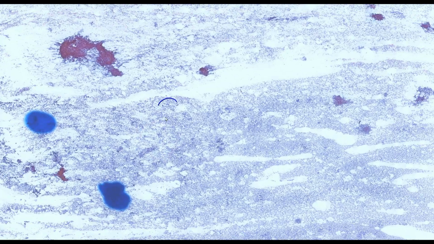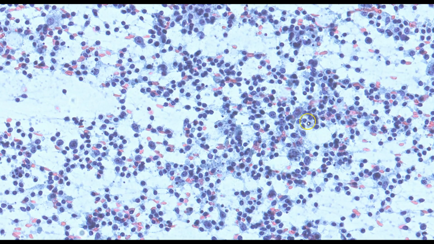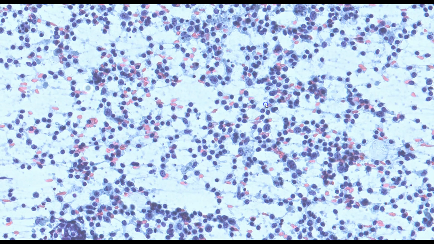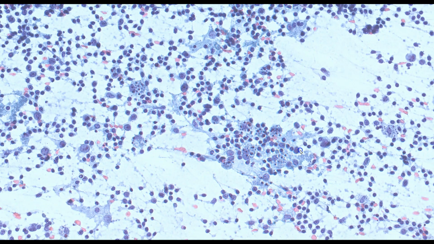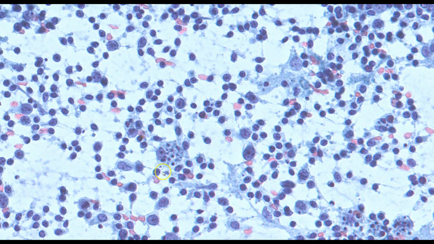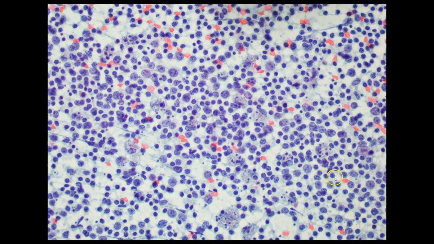Here is the alcohol fixed smear from the same case, and again we can see these dispersed lymphocytes, and in the alcohol fixed smear, the appearance is somewhat more reassuring because it appears that there are predominantly small lymphocytes admixed with medium-sized and larger lymphoid cells. And in this area, we can see very striking crescentic histiocytes with lots of karyorrhectic debris within the cytoplasm. Here is another case showing many crescentic histiocytes, and in this case, the cells are even more prominent.